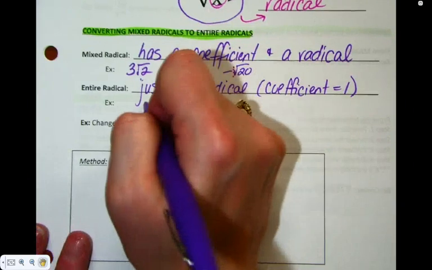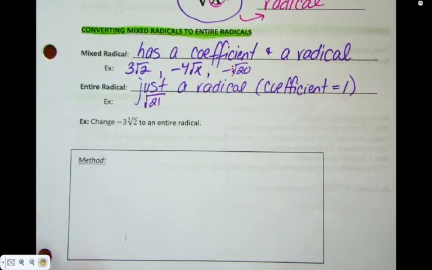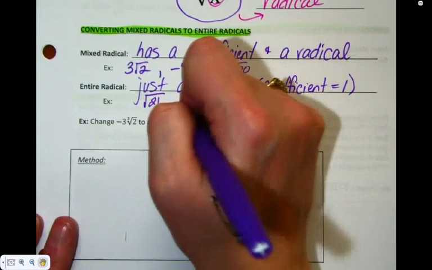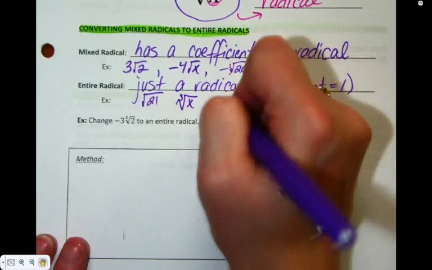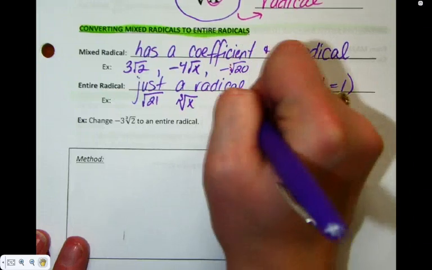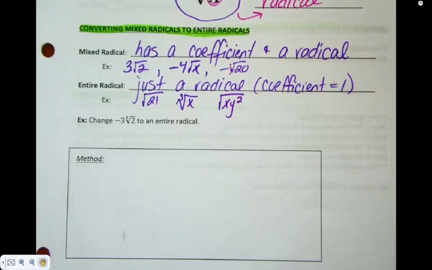So an example could be root of 21. Example could be cube root of x. Another example could be the root of xy squared. Those are all called entire radicals.